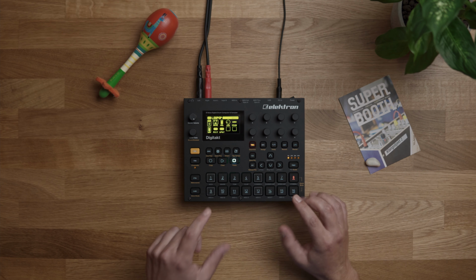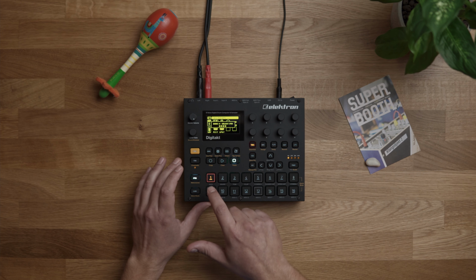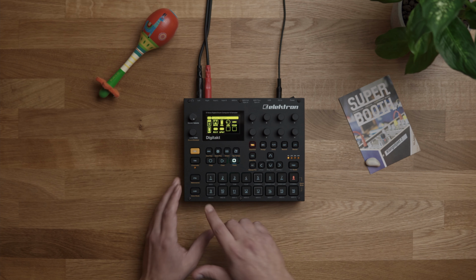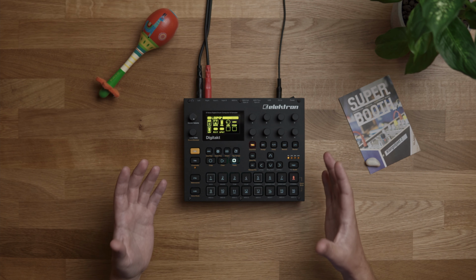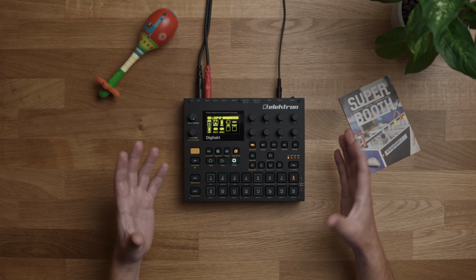So we have our pattern, which contains all the things together. So we can copy this pattern, and I'm gonna go and paste it into pattern 9 so that we have kind of a backup copy. And let's create the first intro pattern.